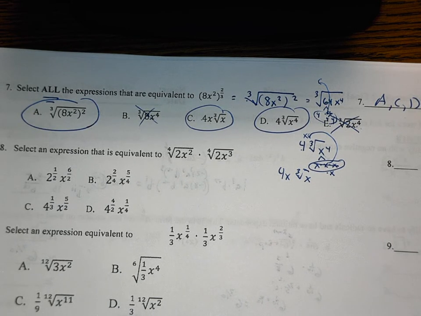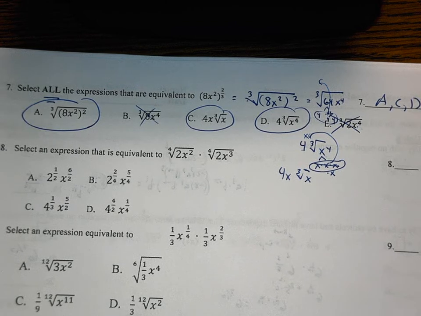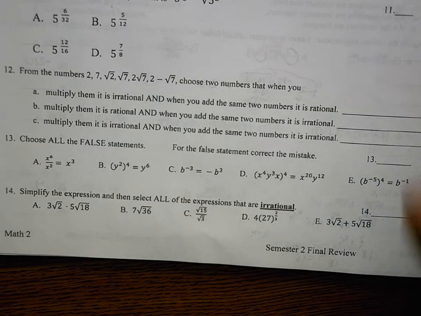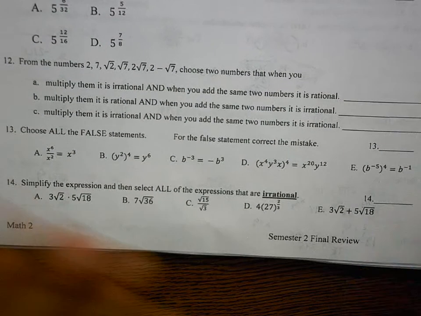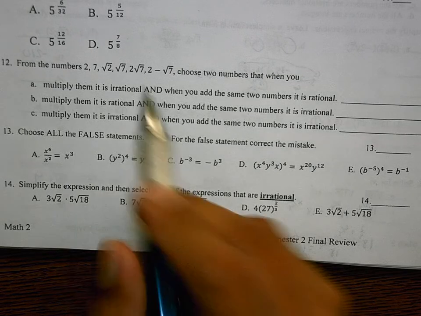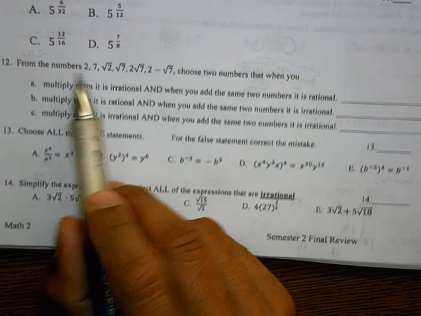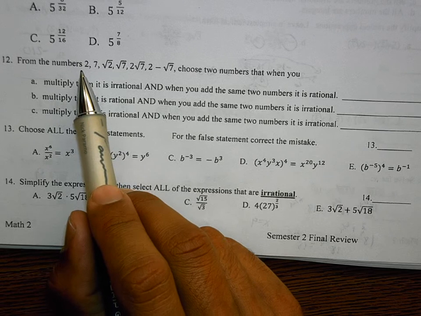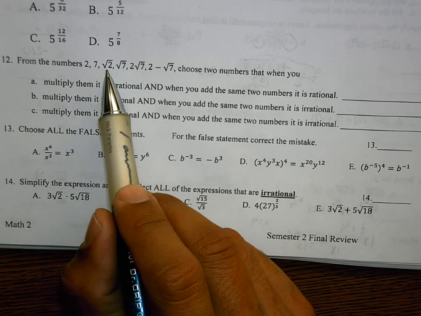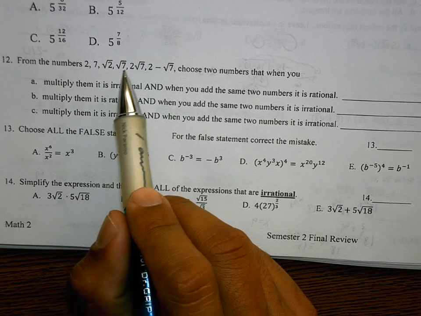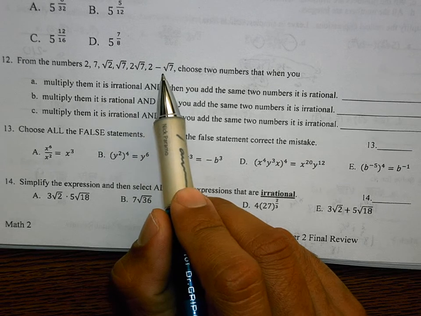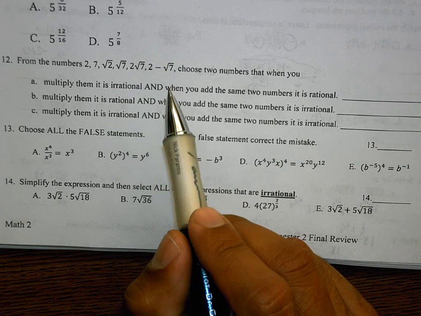I'm going to jump down to number 12, and then I'm going to let you try the rest of these on your own. The only things that we kind of talked about are rational and irrational, but this one was so tough for you back then. Number 12: 2 is a rational integer. 7 is a rational number because it's a nice whole number, but root 2 is irrational, root 7 is irrational, 2 root 7 is irrational, and 2 minus root 7 is irrational because of that root 7.